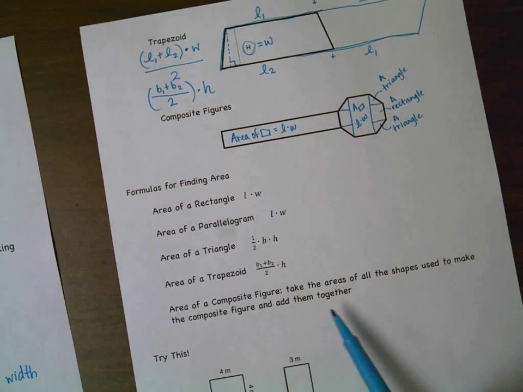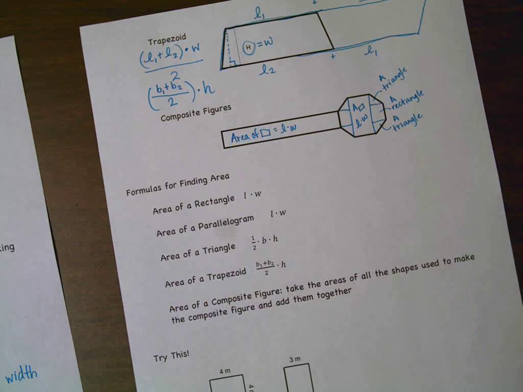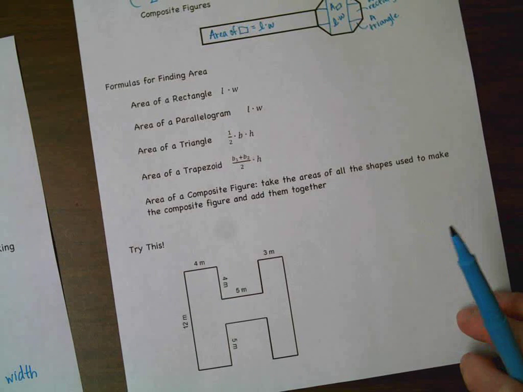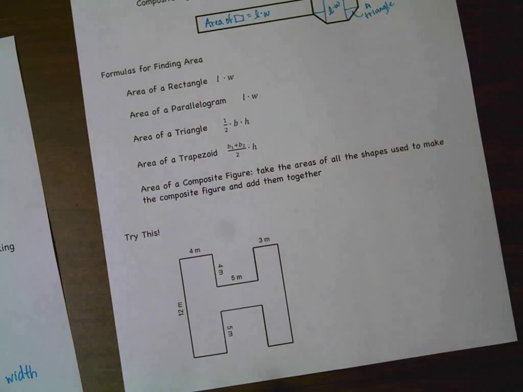All right, and I do have a try this for you. You're going to do it by yourself, and then we'll check it in class in the morning. So here's the shape. It is a composite figure. You need to figure out what is the area of this entire composite figure. Don't forget to write down your dimensions so that you know what they are.